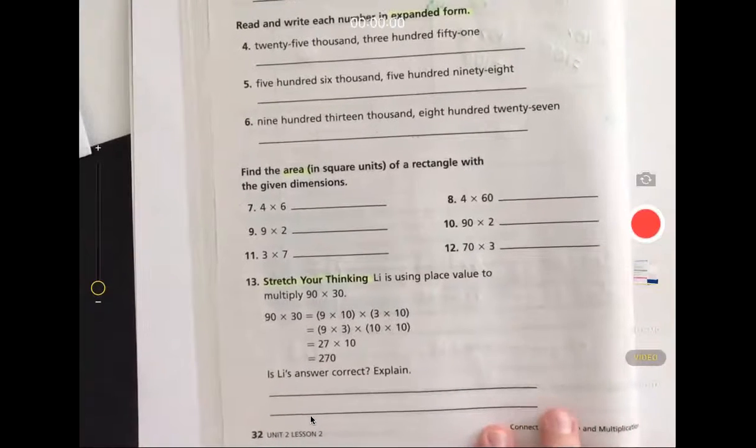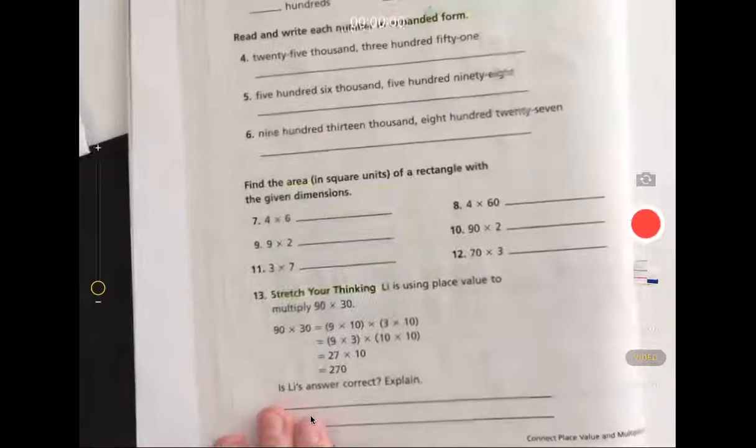And we will be continuing for 2.3 as we meet together for math.